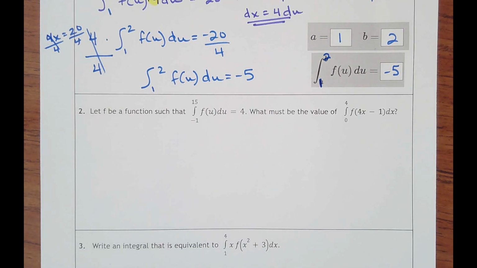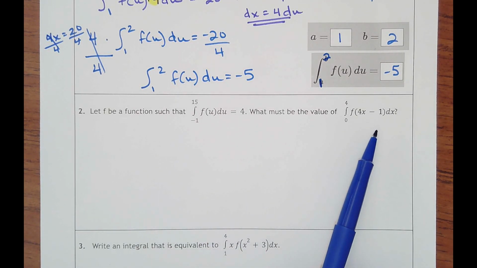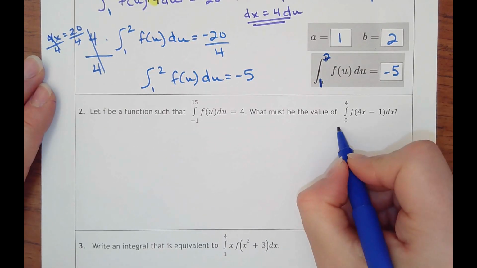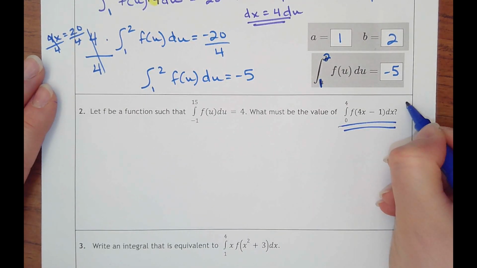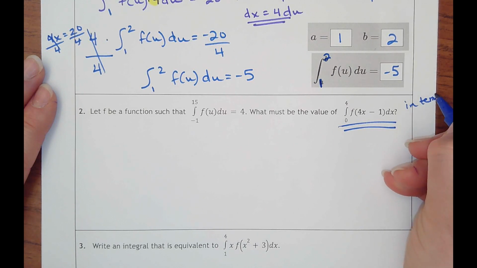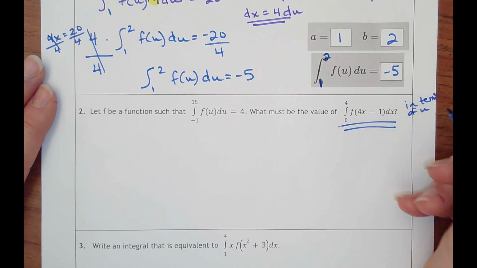Number 2, f is a function. We're going from -1 to 15. Look, the integral of f of u du equals 4. What must be the value of the integral from 0 to 4 of f of 4x minus 1 dx? So we want to convert this in terms of u. That's where I always start.